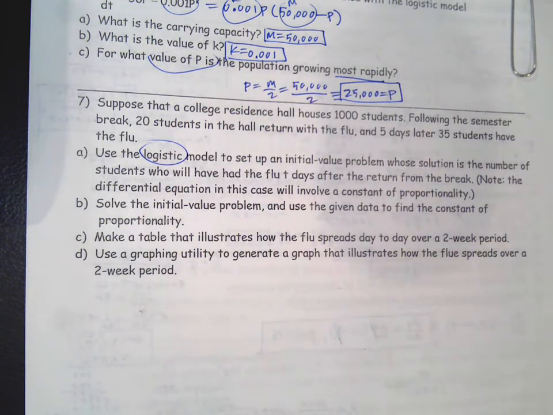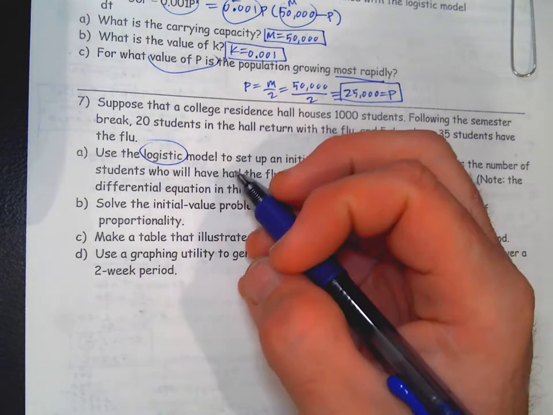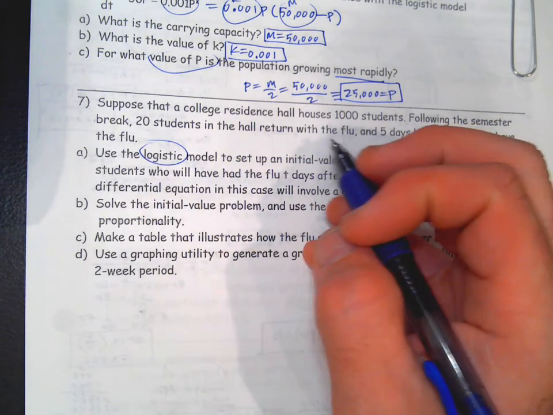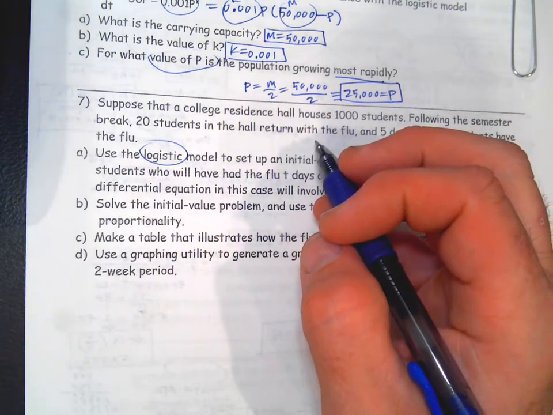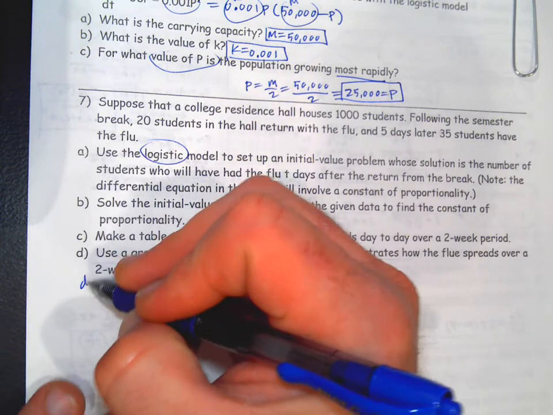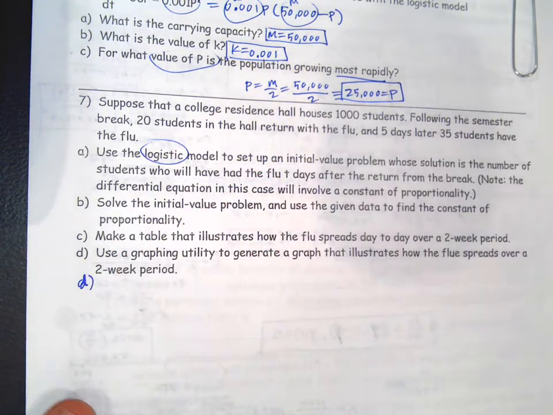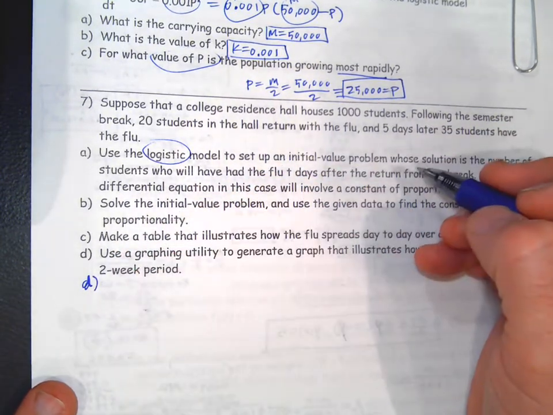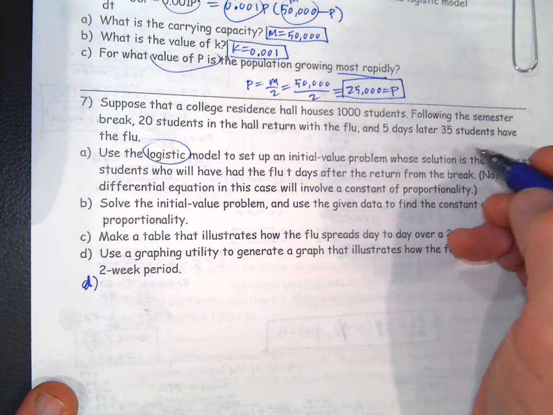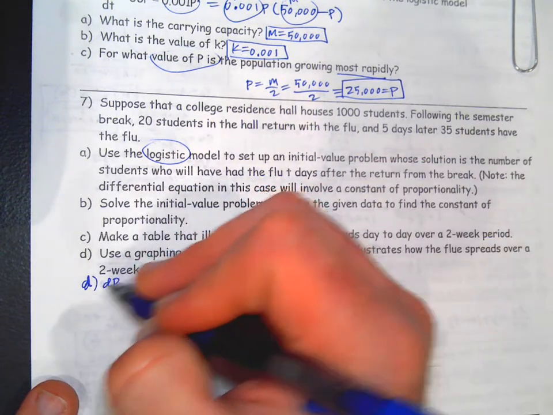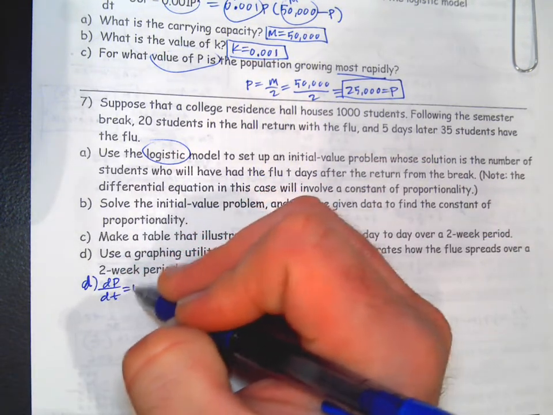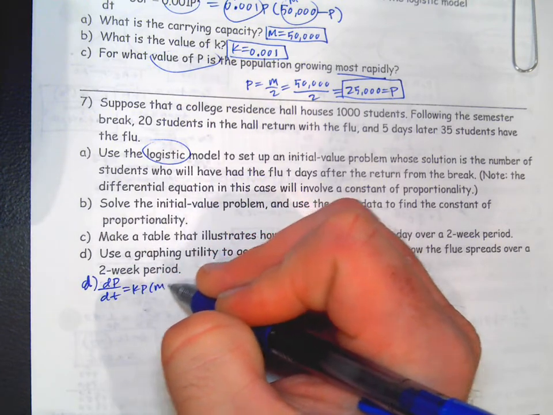So what are some of the things that we have here? It says to write a logistic model, so that's going to be an initial value problem. So it's a differential equation. We're going to have dP/dt equals kP(M minus P). That's what we're going for.